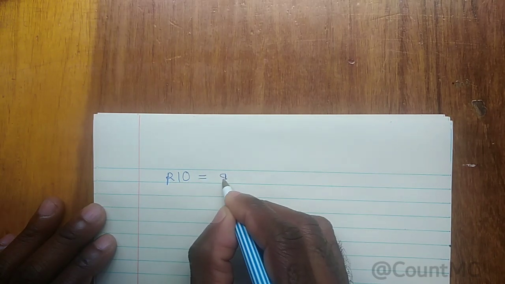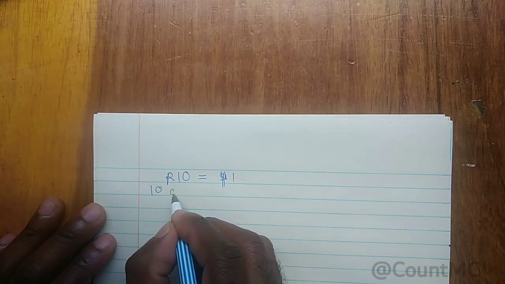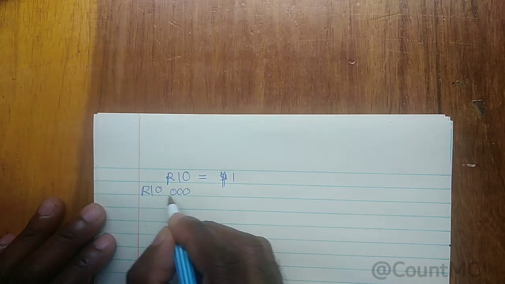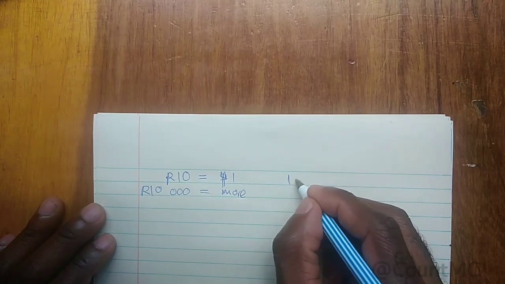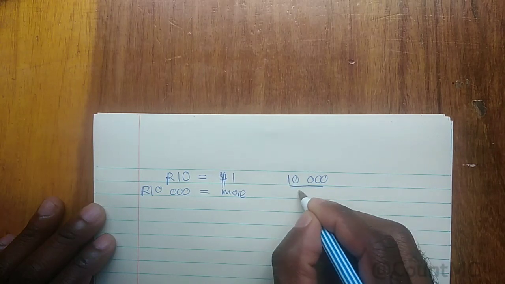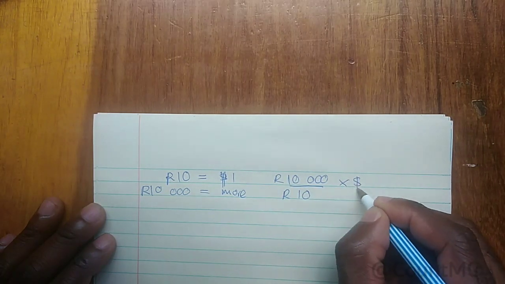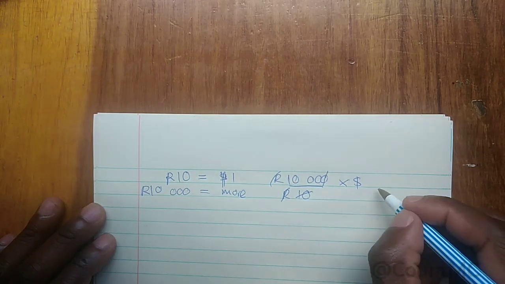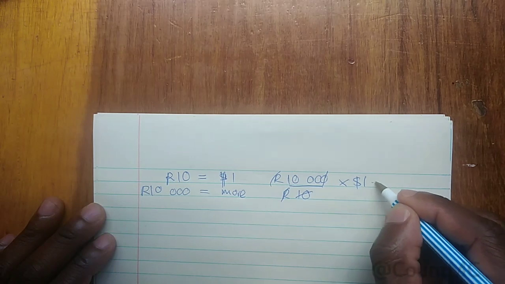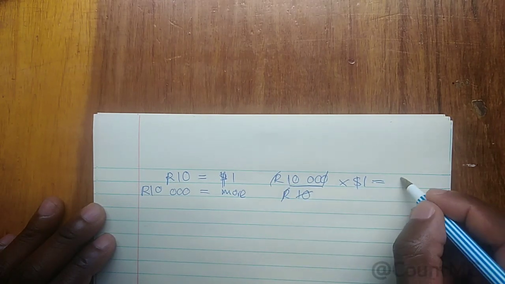10 rand is equal to $1. So what about 10,000 rands? This should be more dollars. So if it's more, we say 10,000 divided by 10 multiplied by $1. Rand and rand will cancel, and we'll be left with dollar multiplied by 1,000.